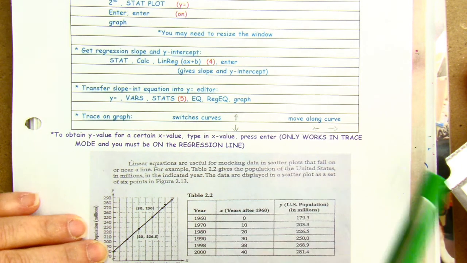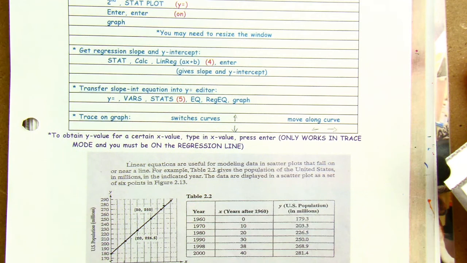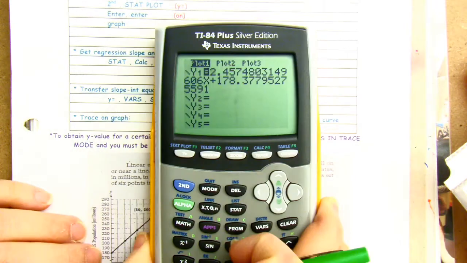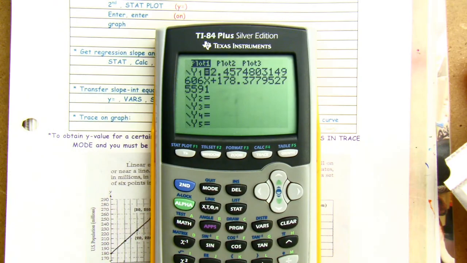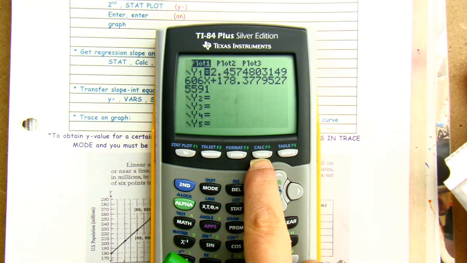All right, so maybe pause the video if you need to and get that copied down. We're going to go into trace mode so that we can actually get the y value that goes with that x value. So I'm going to put the graphing calculator back up here. I'm just going to hit trace. That's this button here. Trace.